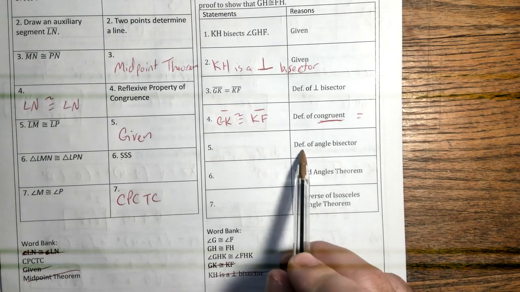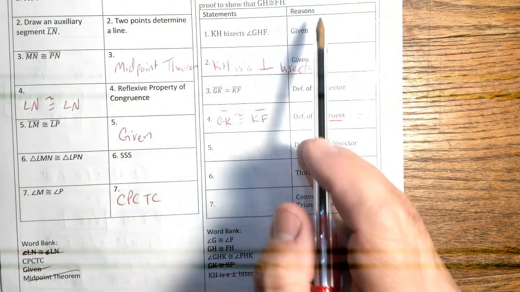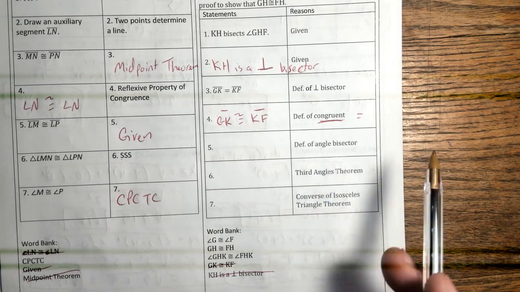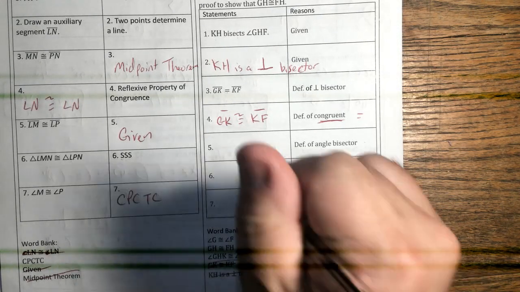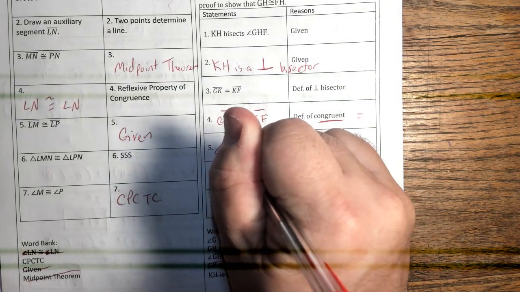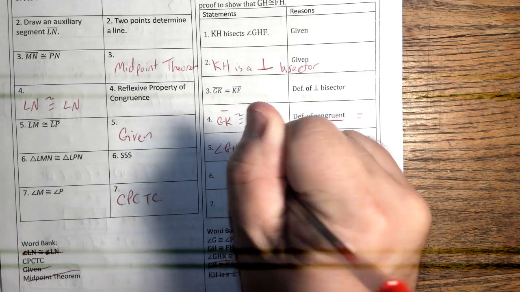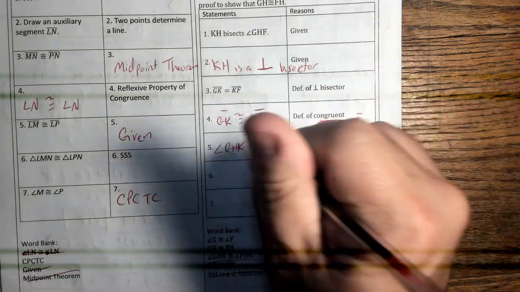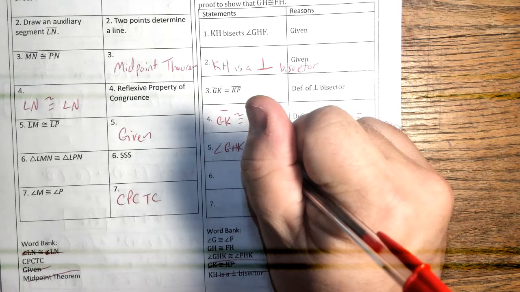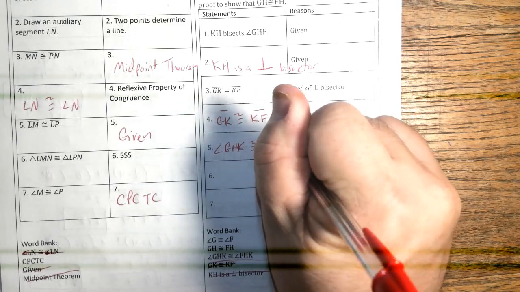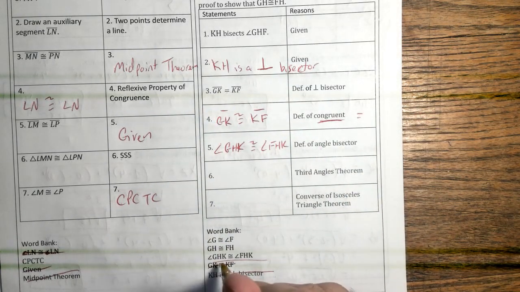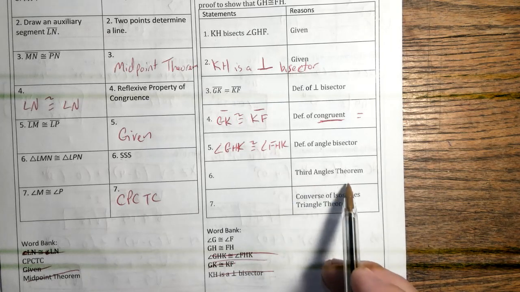So next it says definition of an angle bisector. Well, if the angle bisector, it means it's going to talk about the angle that it bisected. That's GHK is congruent, and they're congruent because it cut that angle in half, to FHK. Okay.